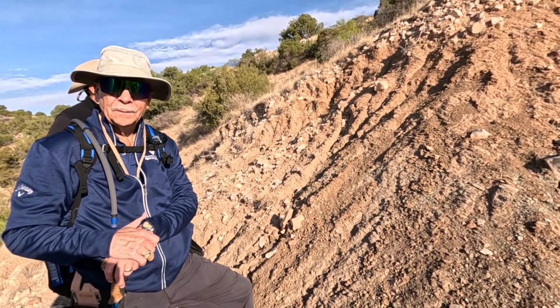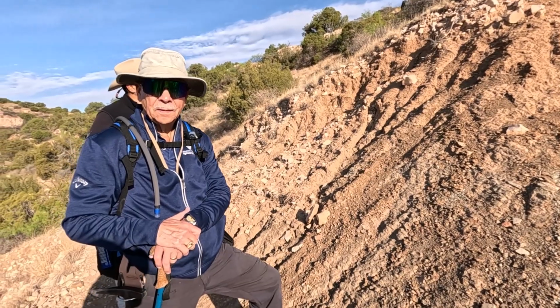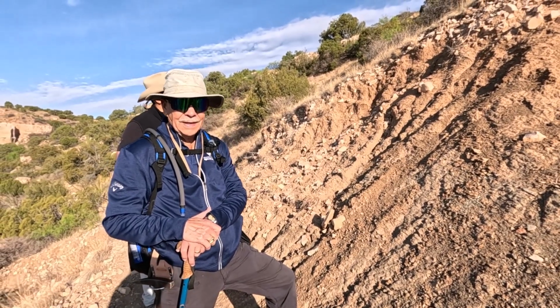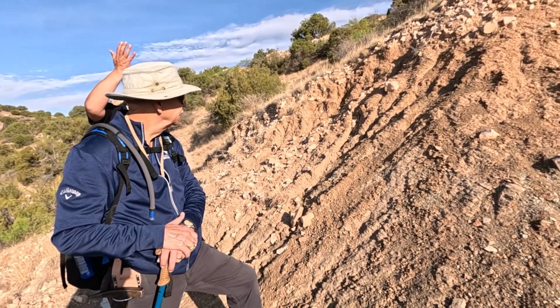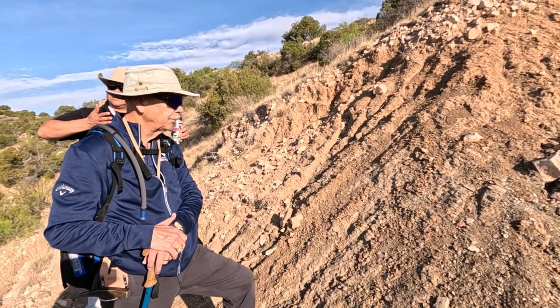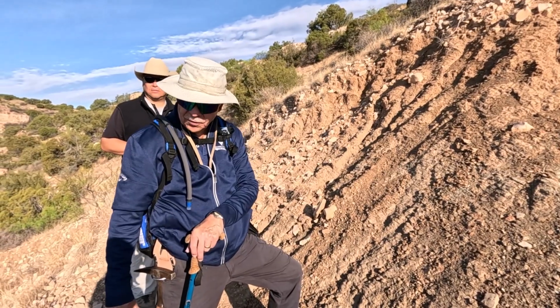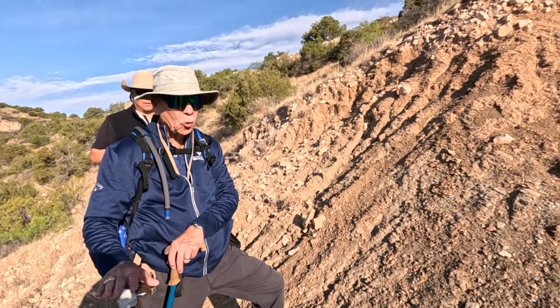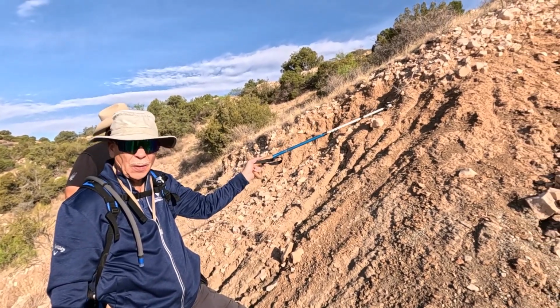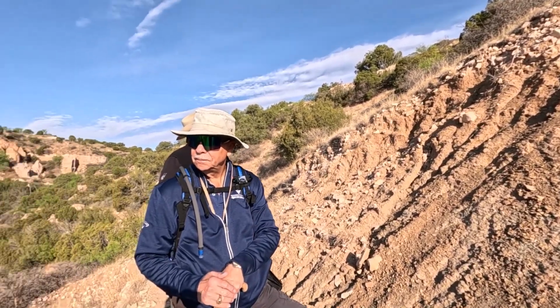And so, how's it defined? Are there fossils that define where the Triassic is, or is it lithology? Partly, yeah. Your sea level dropping off and then rising all the way up, and then you get the shale and the mudstone. And this is very much shale and mudstone, and it's a lot more organically rich than the stuff up above.